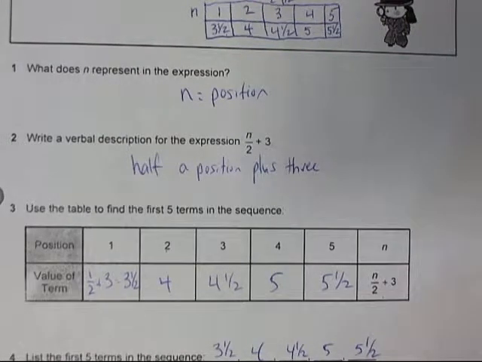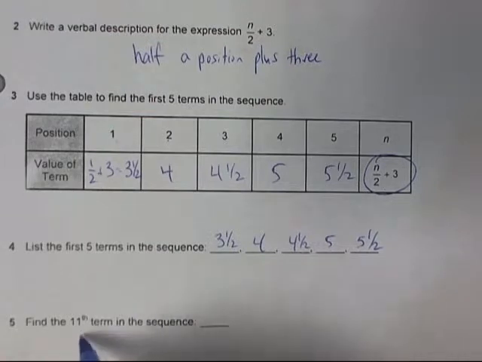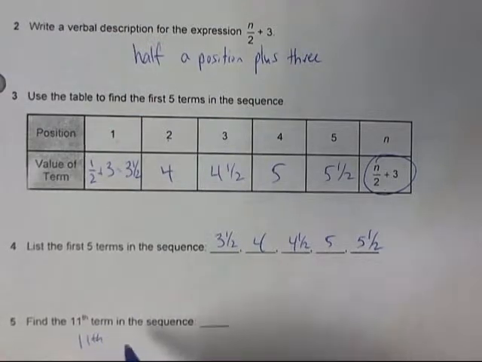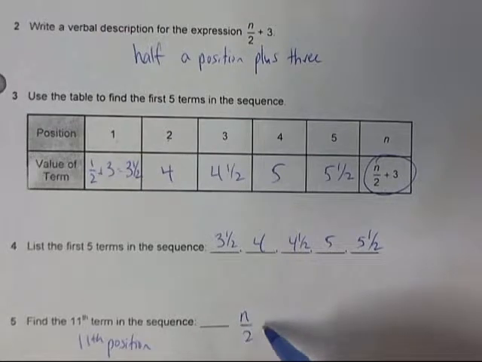Find the 11th term in the sequence. So we need to use the rule. Number 5, find the 11th term in the sequence. So the 11th term is also the 11th position. So we're going to substitute that into our rule. Our rule is n divided by 2 plus 3.